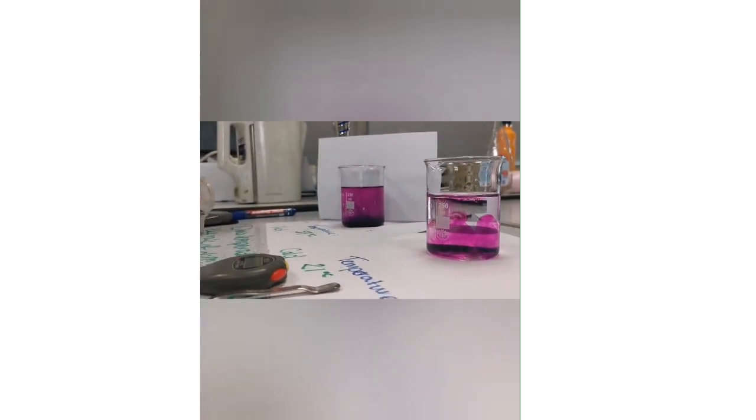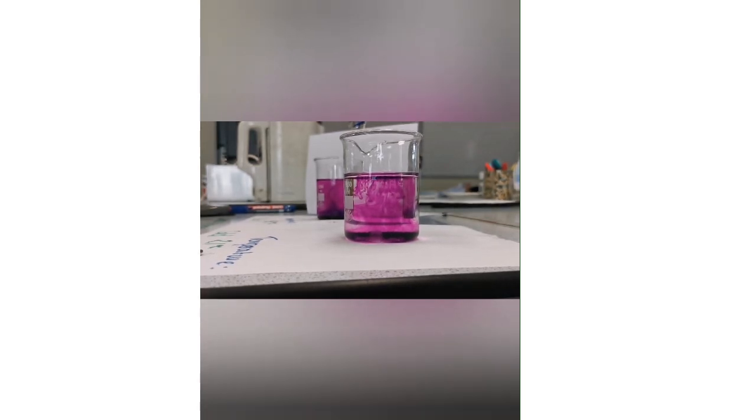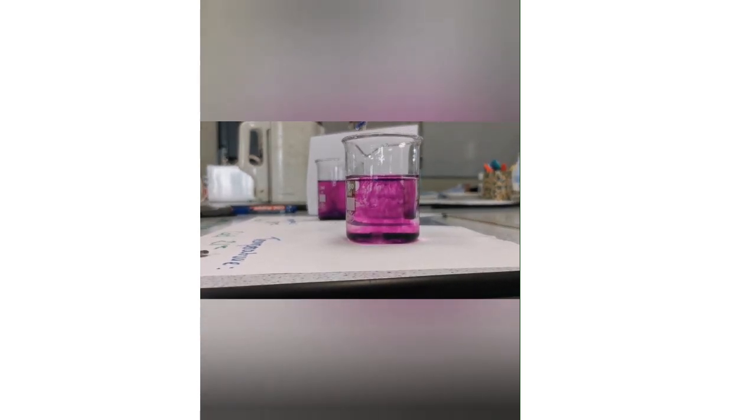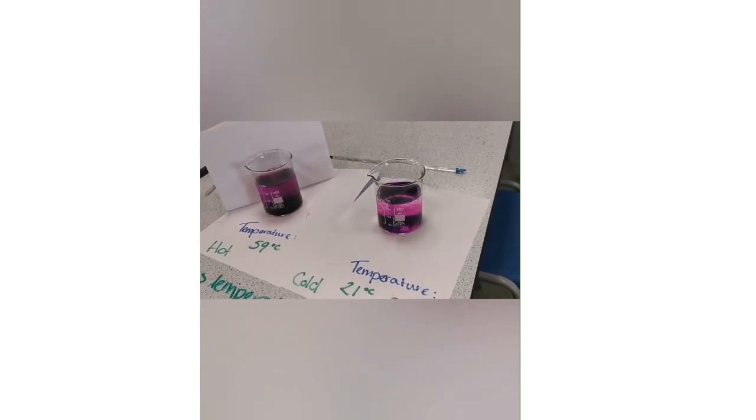So again, you can see that the crystals have sunk to the bottom and are beginning to diffuse throughout the water. Now think back to your hypothesis. Which one did you predict was going to be faster? Did you have a reason for this? So far, do you think that you're correct? Or is your prediction changing? Right, we're going to come back to these and see what our results show.